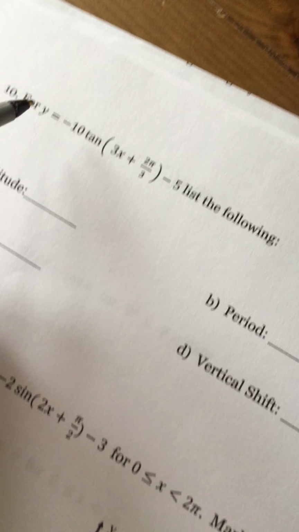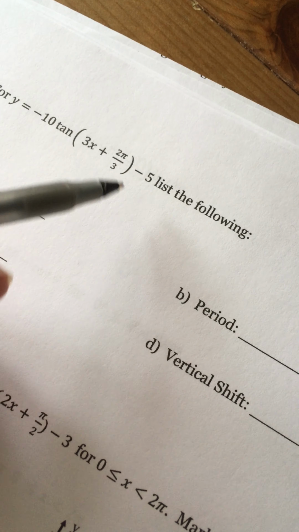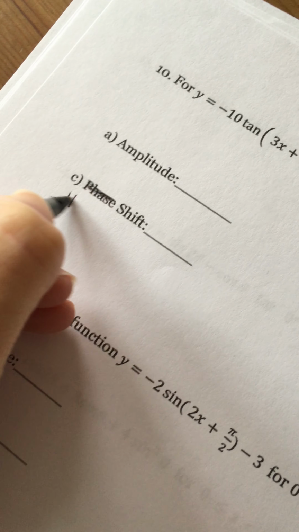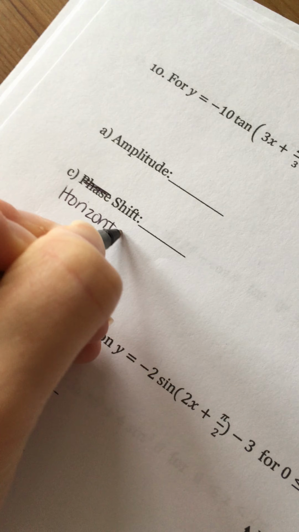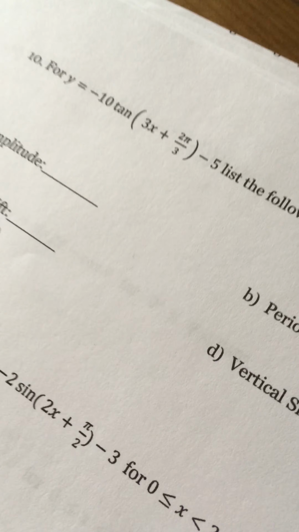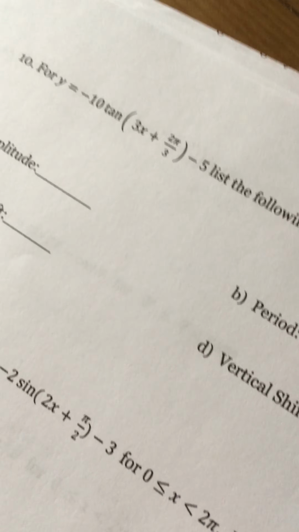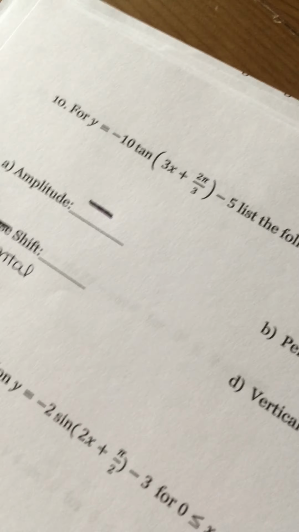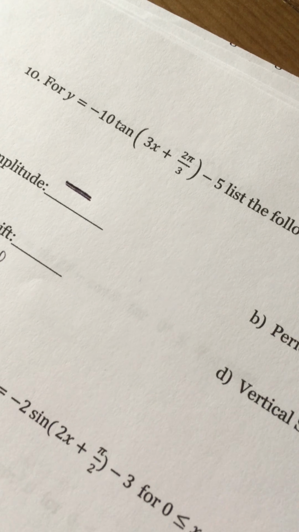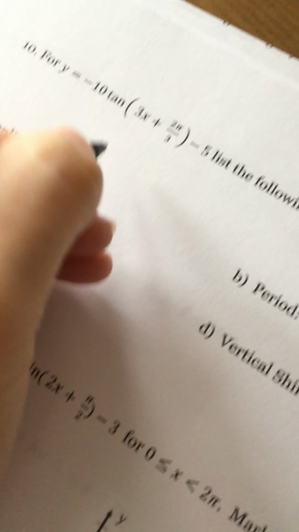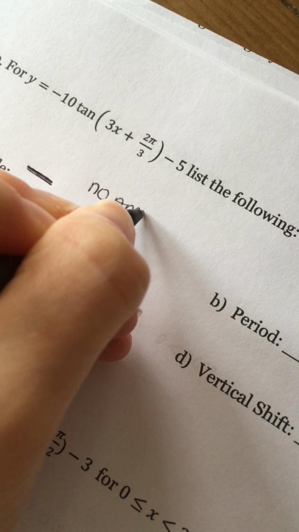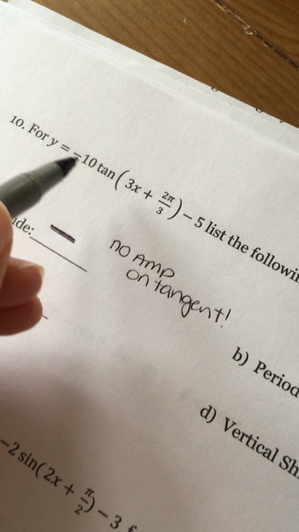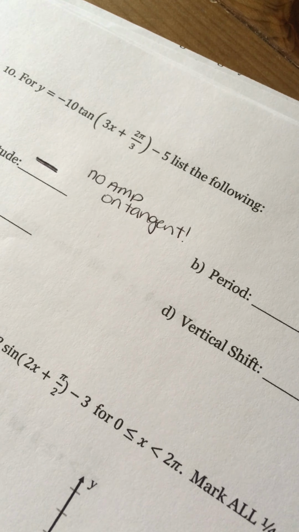Okay. For y equals negative 10 tangent of 3x plus 2 pi over 3, minus 5. Okay, list the following. Phase shift, I'm going to change this. Like I said, your book likes to use the word phase shift. I like to use horizontal shift, so I'll make sure it will reflect that on your exam. Now remember, for tangent, there is no amplitude. I will not ask you to graph a tangent function. I will just ask you to tell me stuff about it. So there is no amplitude on tangent. Even though it does have that negative 10, you get really excited about it. Don't do it.